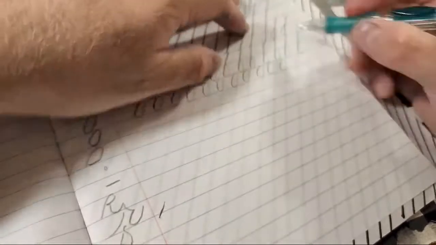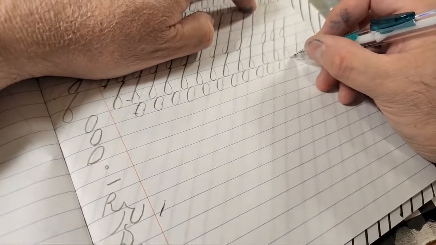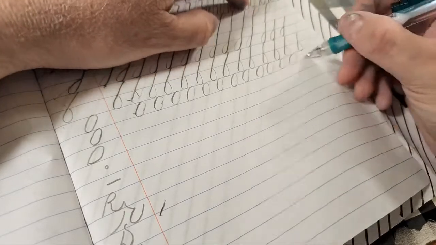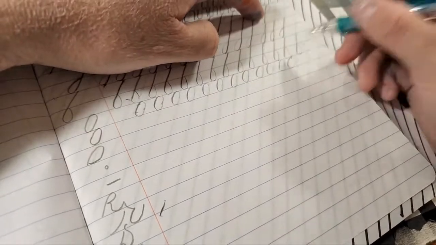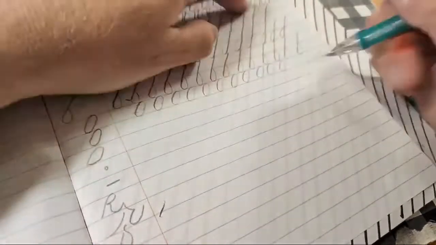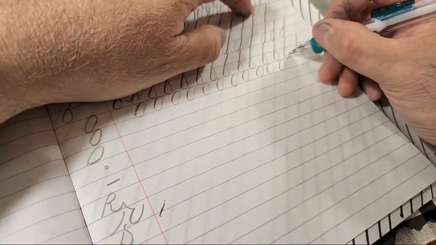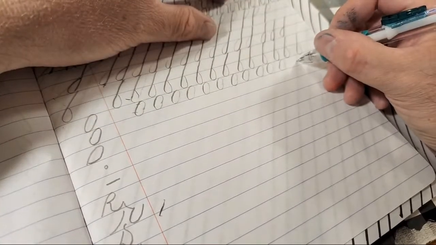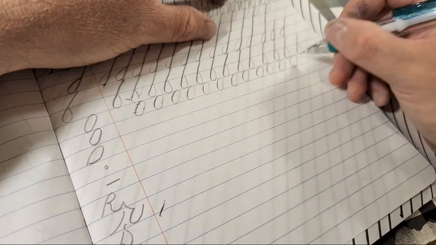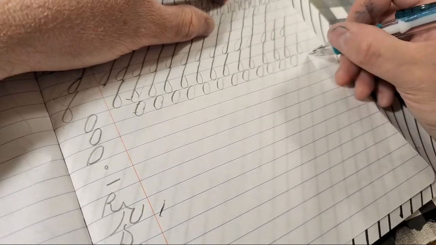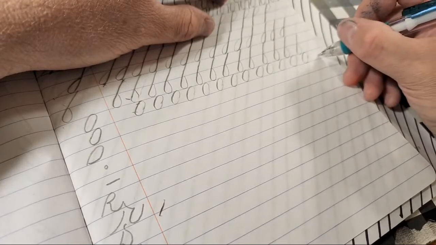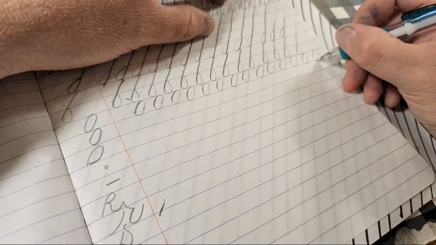And you don't want to start at the top, because here's what happens. You start off going hard downstroke, and then there's a very abrupt transition at the top that goes from light to dark. And so you don't want that. You want to start on the side, come up, over, around, down, and then go back up. Up, over, around, down, up.